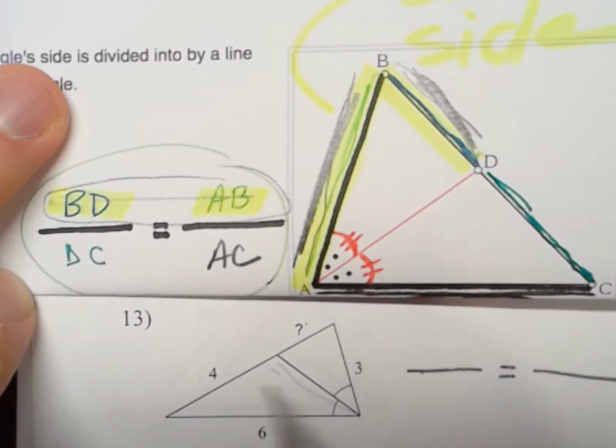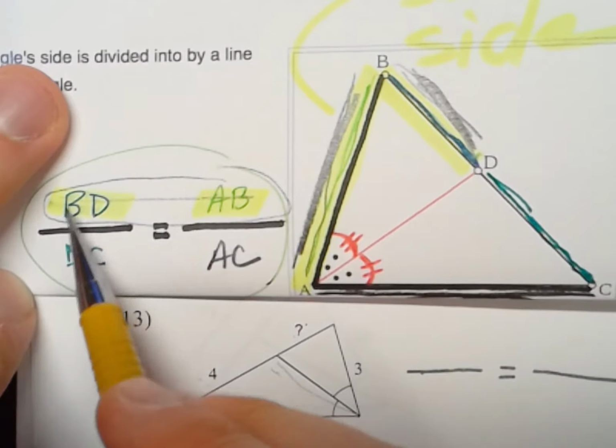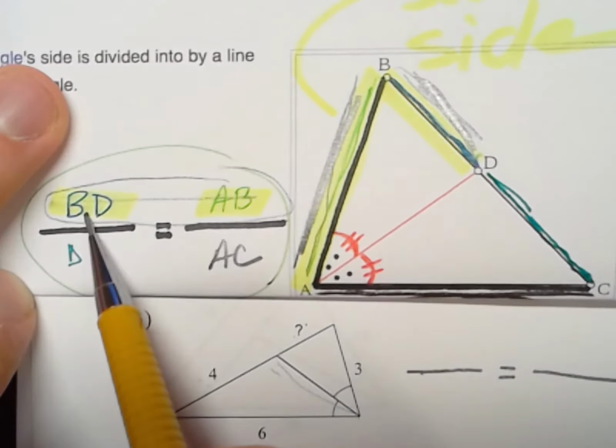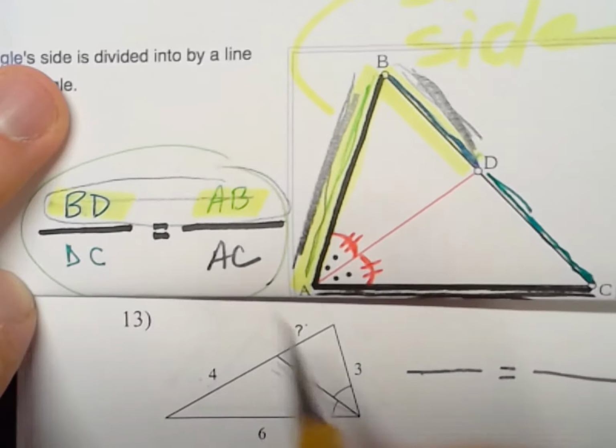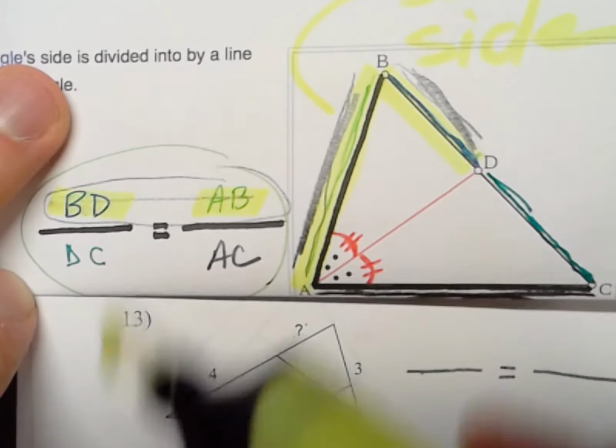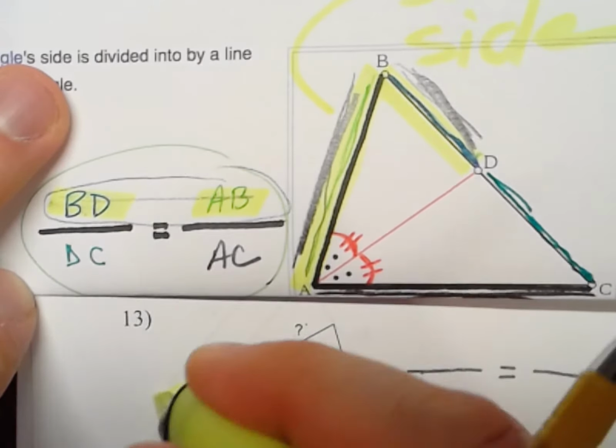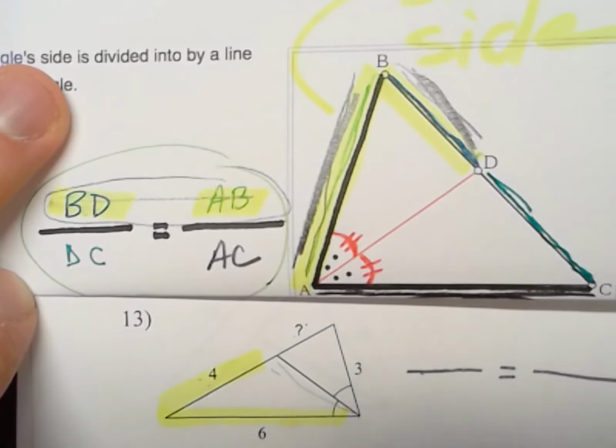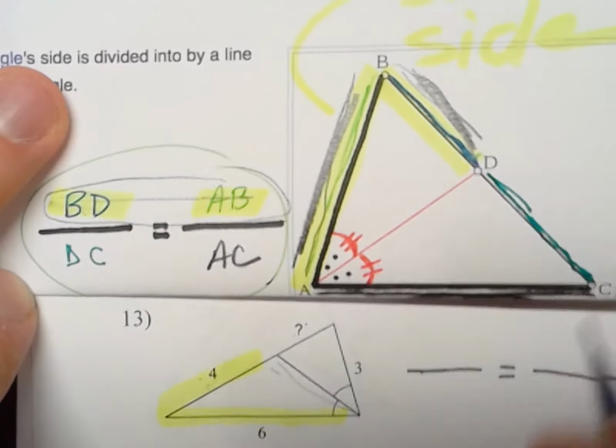And so I'm either going to put 4 or question mark on top here for BD. So let's just call this the highlighted side. And it doesn't matter which way you do this, because the proportions aren't biased towards one side or the other. They all mean the same thing. So let's just say that's my highlighted side. So BD is going to be 4.